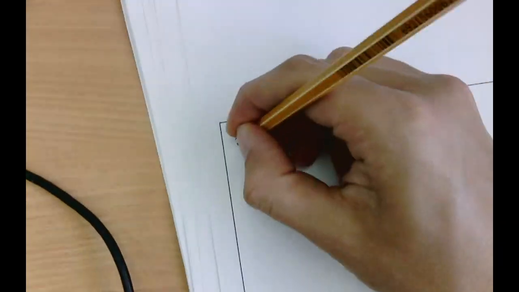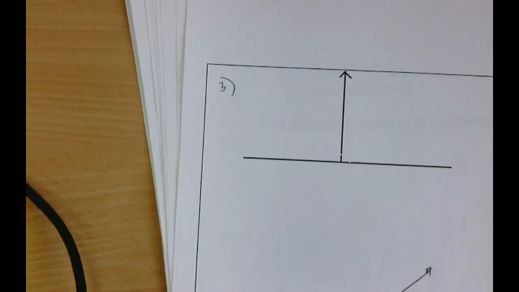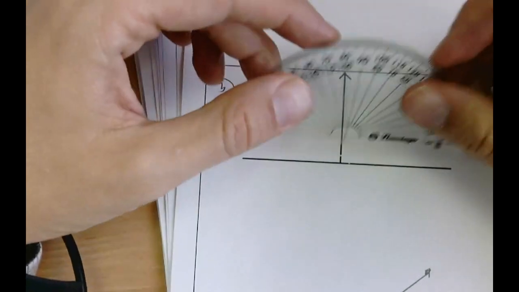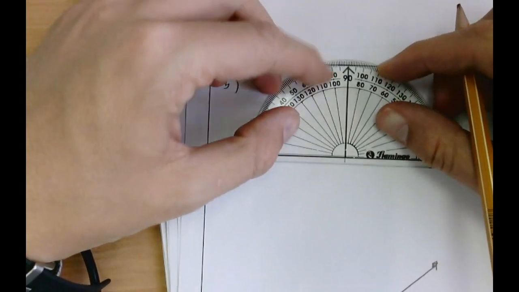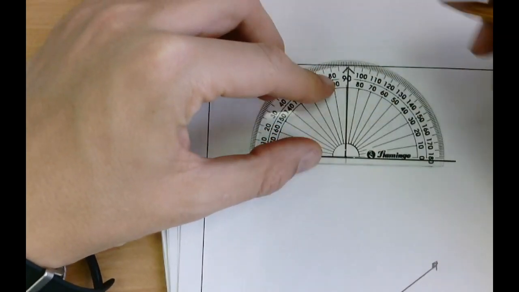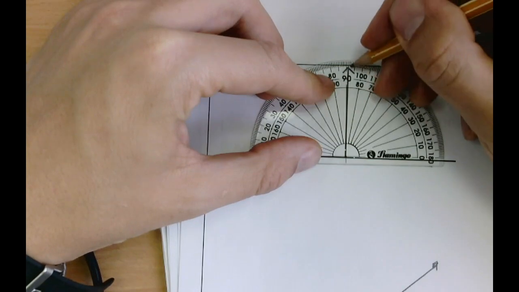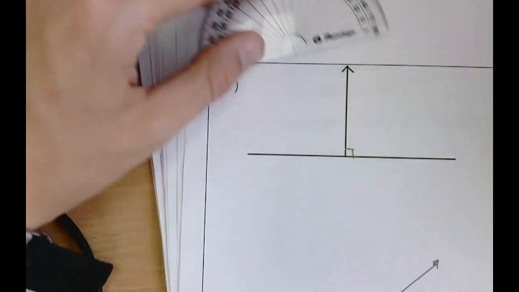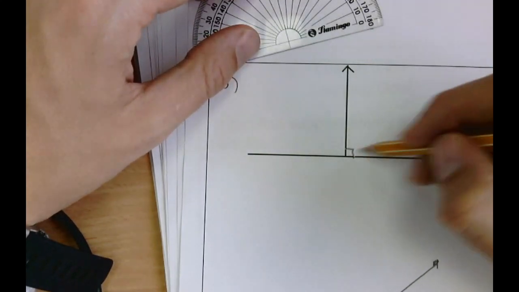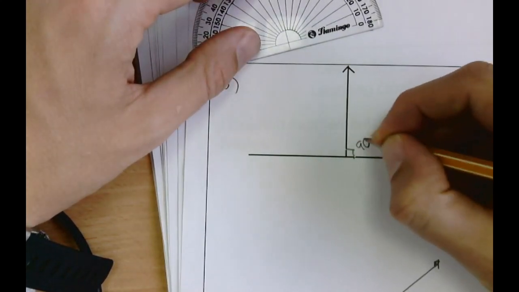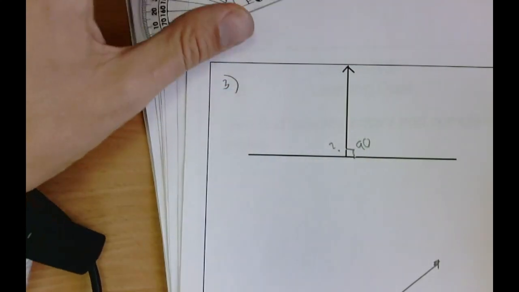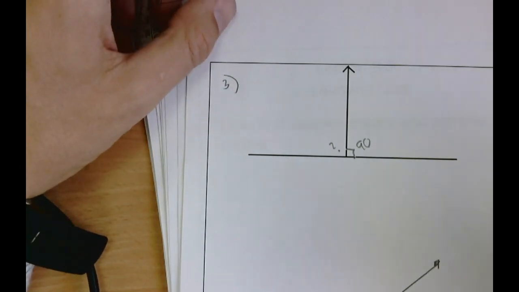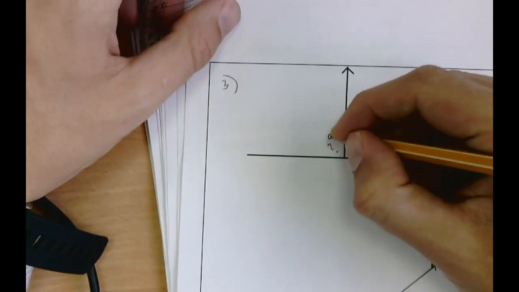Let's take a look at one more example. Number 3. So I have a straight line here, and notice how it's straight up, so that's a 90-degree angle, so I'm going to place a little box next to it. So how much is this angle right here? Good, it's 90. It's also 90 over here.